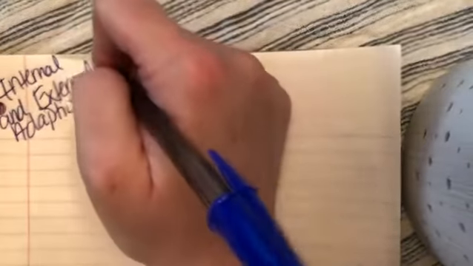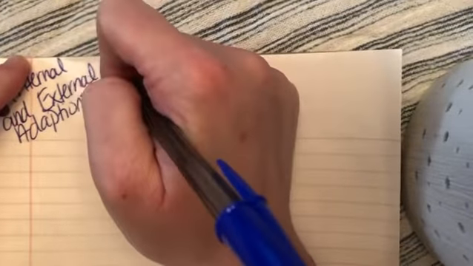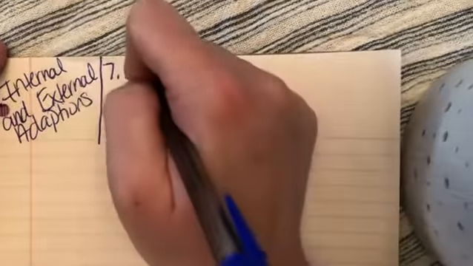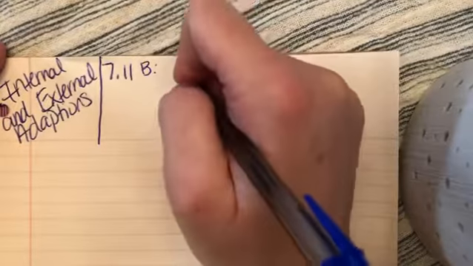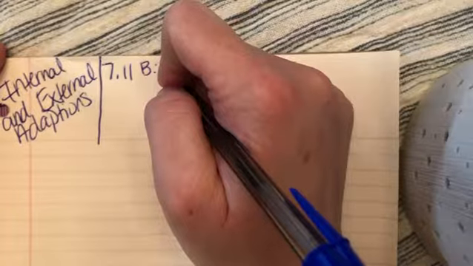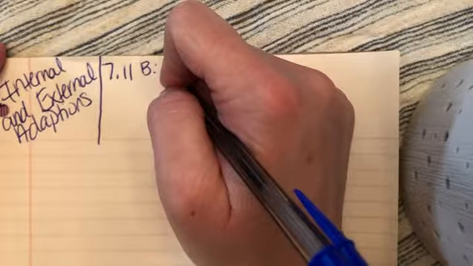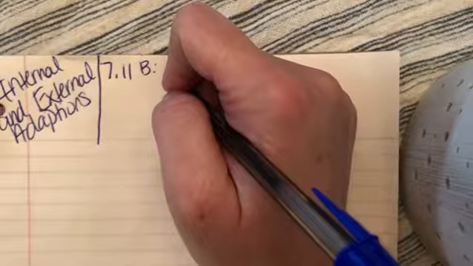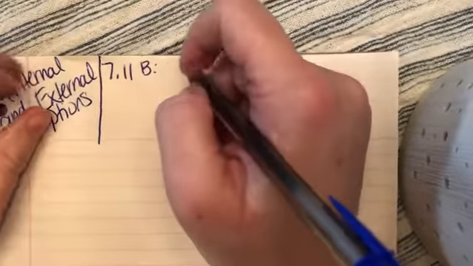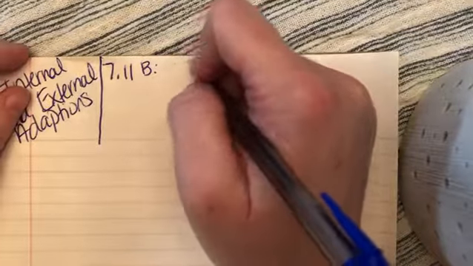Now we're going to write both TEKS. 7.11B talks about variation in a population or species by comparing external features, behaviors, or physiology of organisms that enhance their survival, such as migration, hibernation, or storage of food in a bowl.